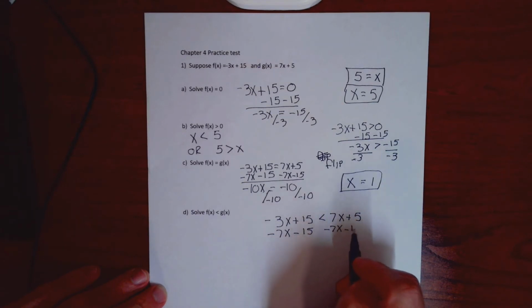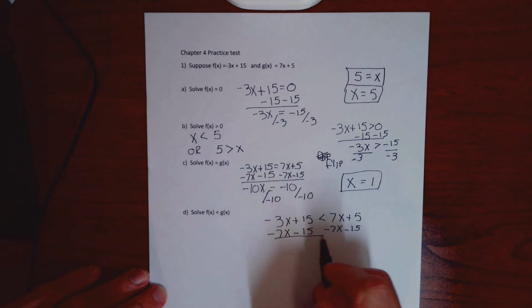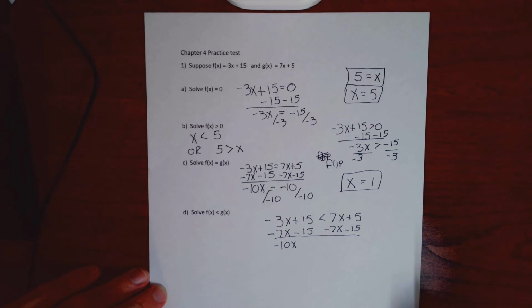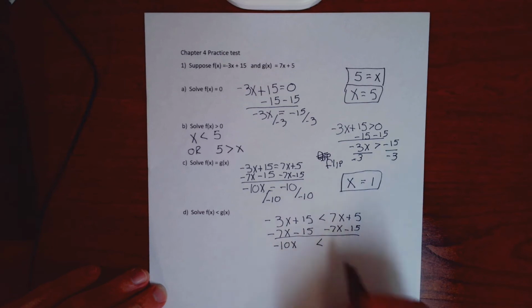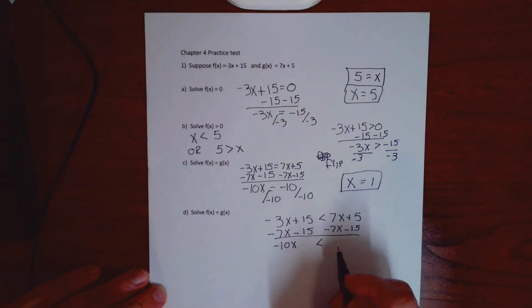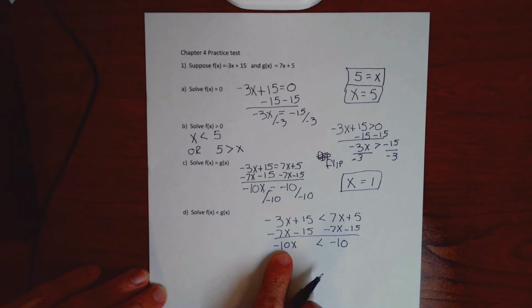-7x minus 15. On the left-hand side, the numbers in front of the x's are both negative. I'll add them and keep them negative. I canceled the 15's. I don't change the inequality when I'm adding or subtracting to isolate. On the right-hand side, I cancel the 7x's. 5 minus 15 is still -10. If I was dividing by a positive, I wouldn't change the direction of the sign.